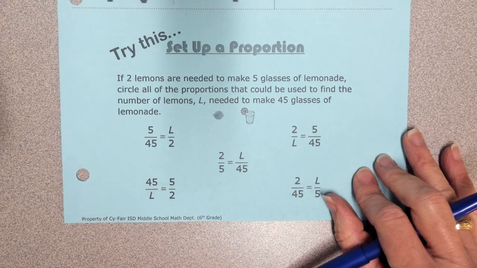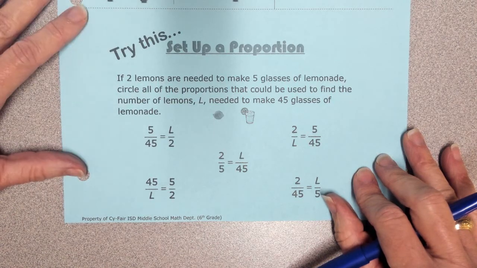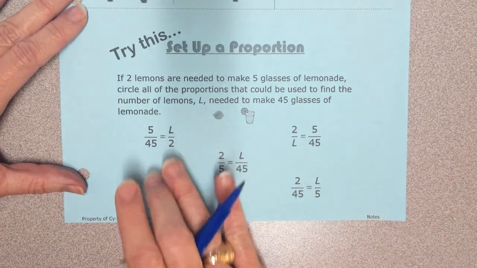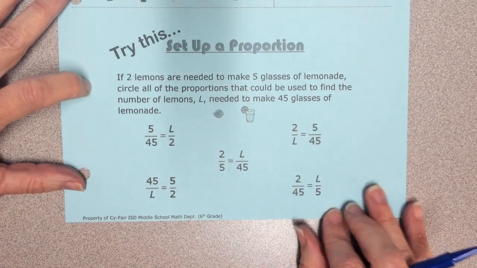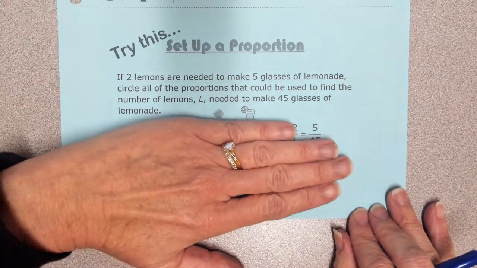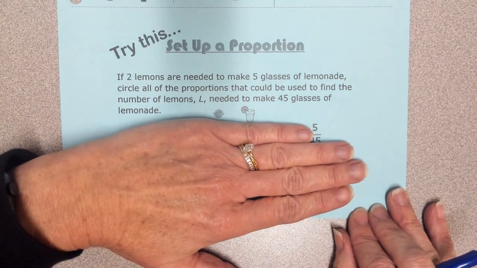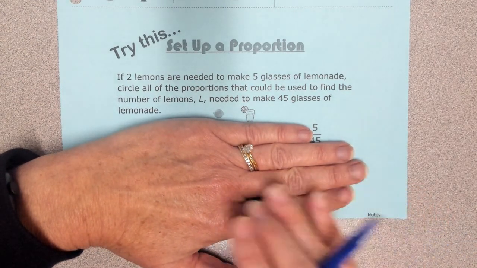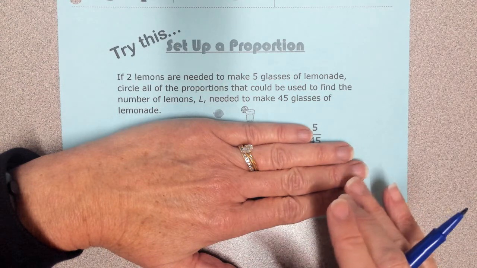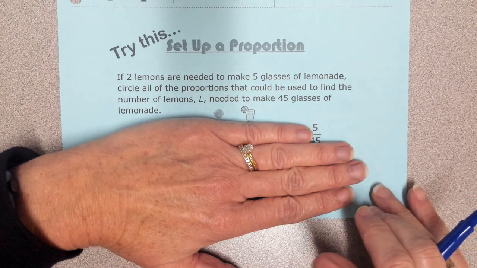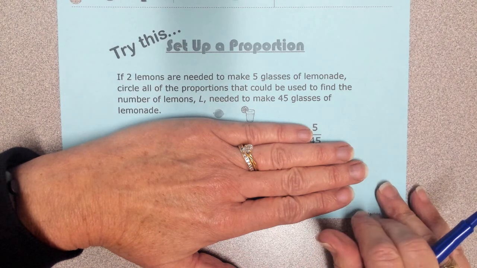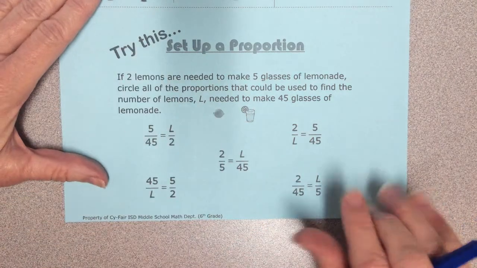So one of the things that they may ask you to do is find equivalent proportions to word problems. So we have a problem here, and what we need to do is find the proportions that are equivalent to this word problem. Well, what I do is I don't look at those proportions that they gave me at all. What I'm going to do is read the problem and set up the proportion on my own. And then I'm going to show you a strategy to help you find the ones that are equivalent. So let's look at our problem.